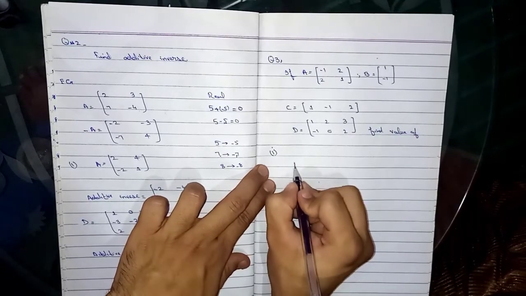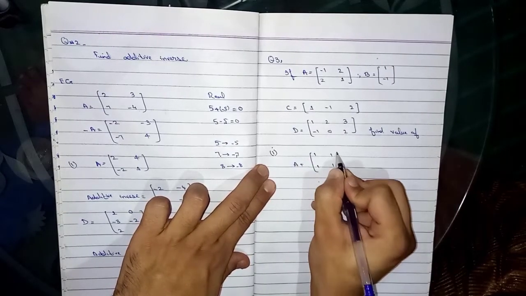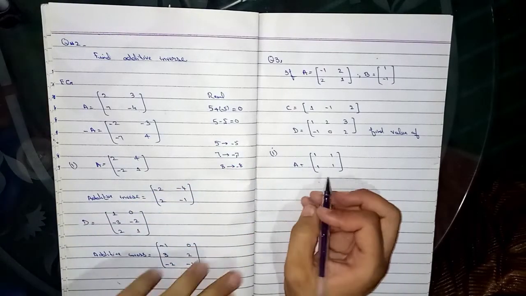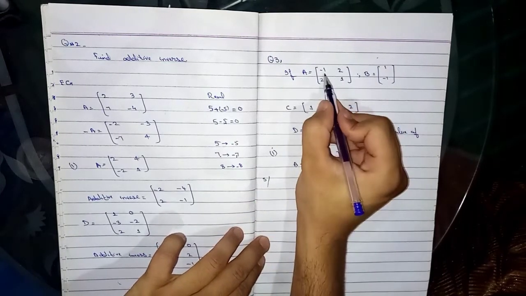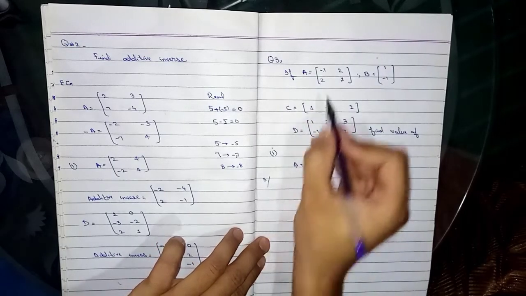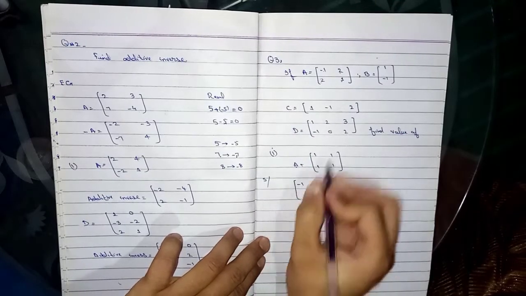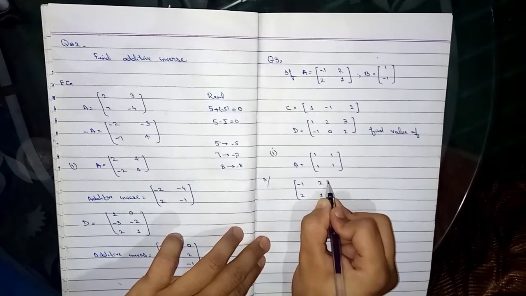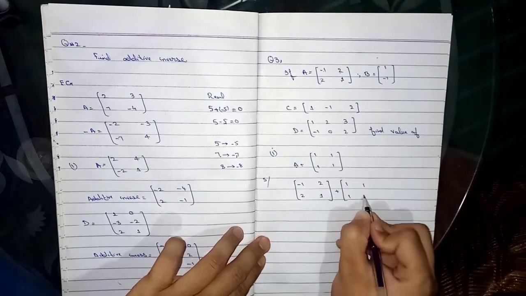A plus the matrix 1, 1, 1, 1. We have to find the value of A plus the matrix 1, 1, 1, 1. You will simply put the value of A. What is A? A equals -1, 2, 2, 1. So instead of A, we will substitute its value, that is -1, 2, 2, 1, and add the next matrix 1, 1, 1, 1.